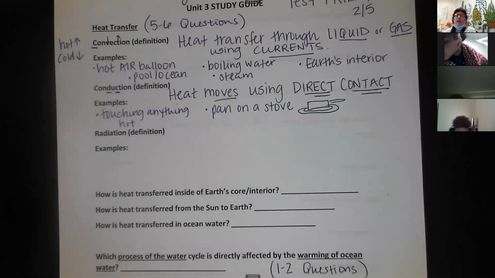All right, and then radiation. Rays, very good. Does this involve touching? No touchy, very good.